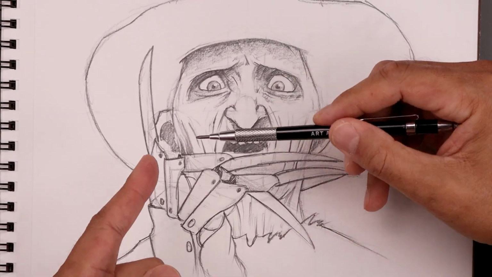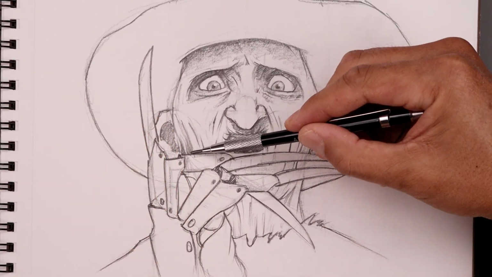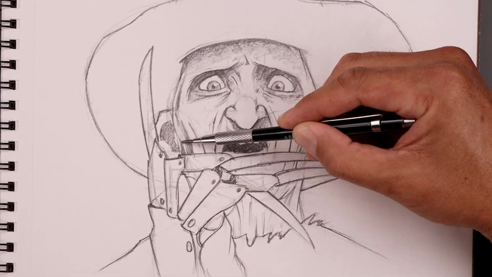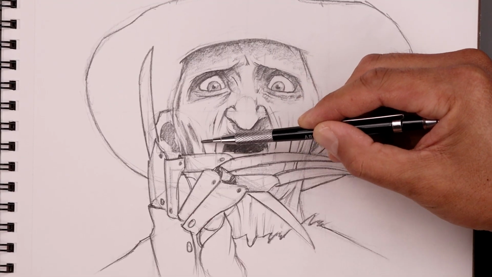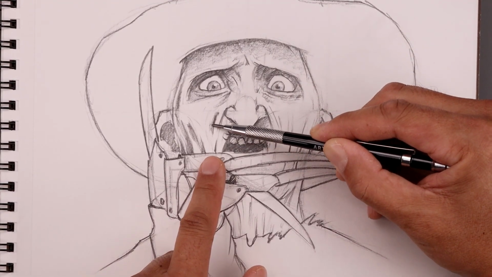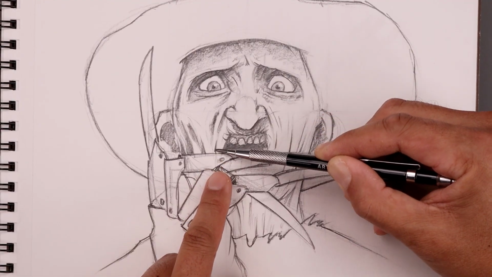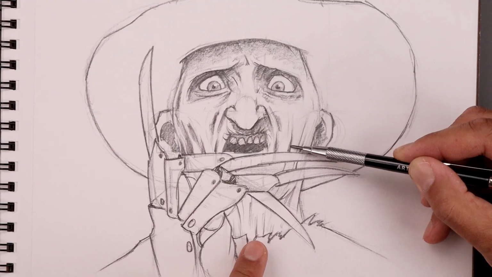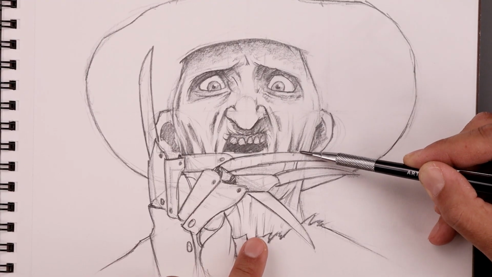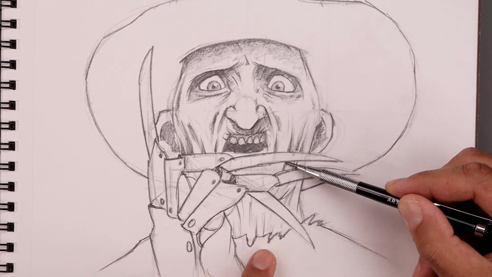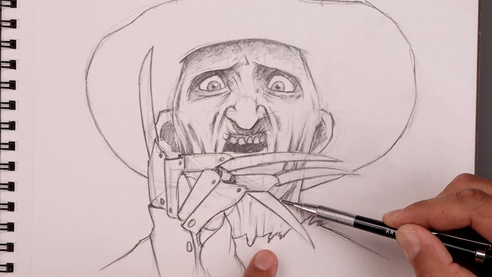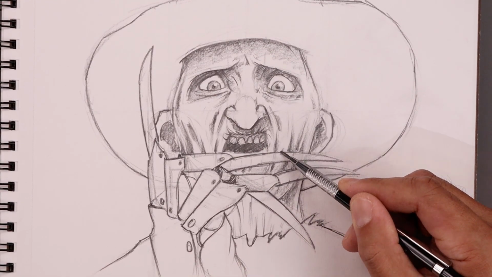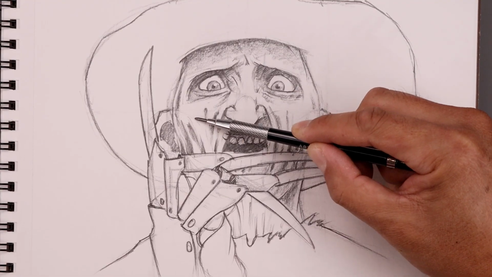Now I'm going to stay with the side edge of my pencil and just add some deep crevices inside the face. So just pushing some of these wrinkles and folds into some shadow. So just taking each of these lines and just building them up along the outside. Just going to add a few more on the inside.